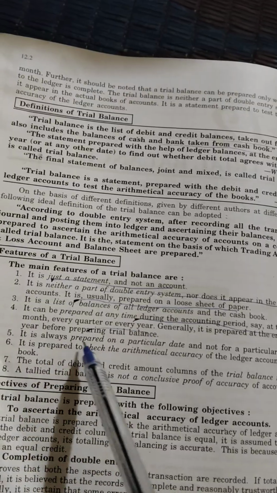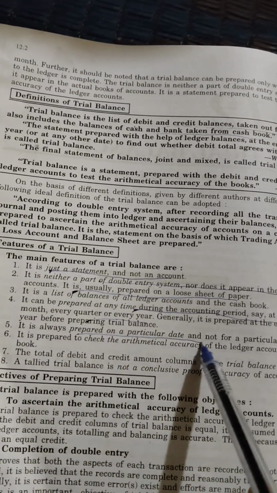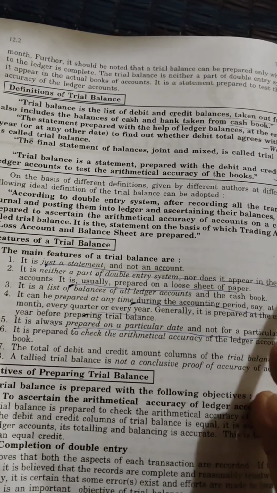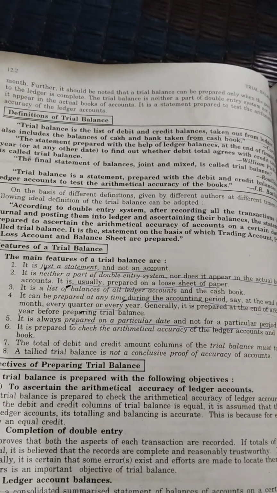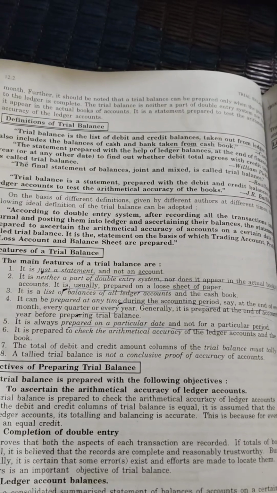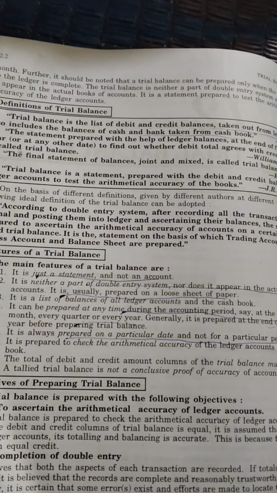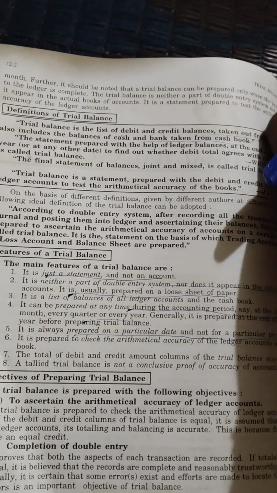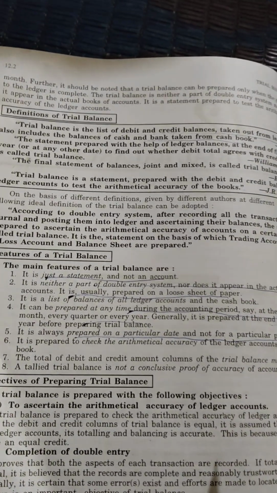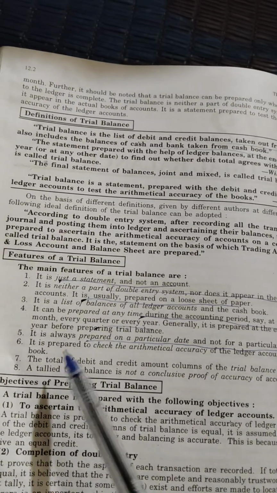Okay, it is always prepared on a particular date, not for a particular period. So it is prepared on a particular date. If you say trial balance, it is not for the period, it is as on date. For example, at the end of the month, it will be the date. It is not for the month, it is at the end of the month.